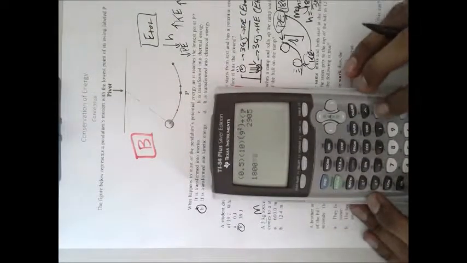Now, if it's 1800 joules, we know mgh is equal to 1800 joules. We can solve for h. So 1800 joules divided by m times g. The mass is 3, g is 10. 1800 divided by 30. We get around 60 meters. So that should be 61.2 or 60. So the answer is C for that one.